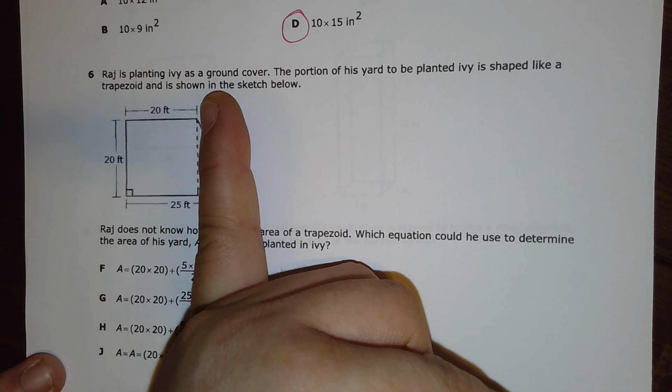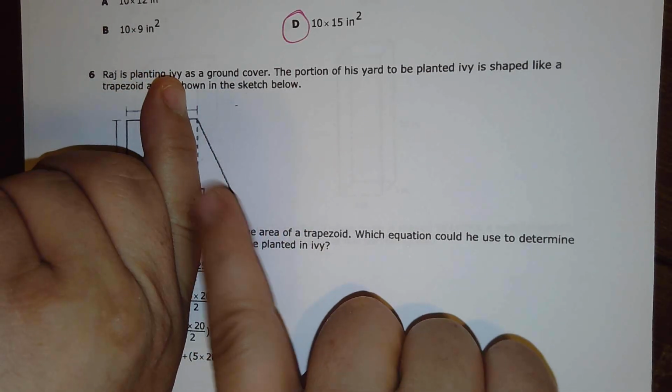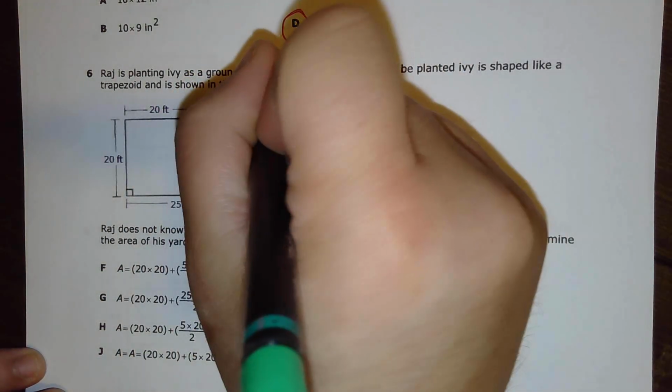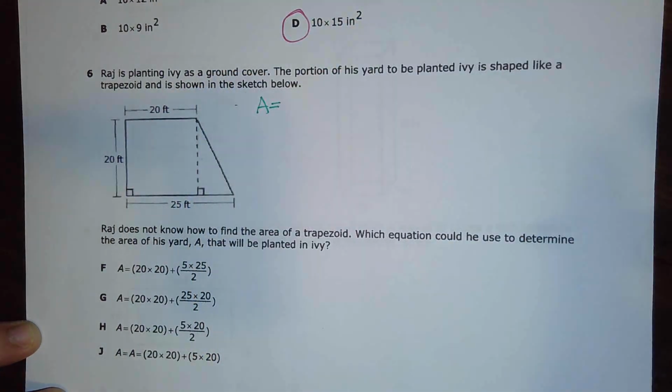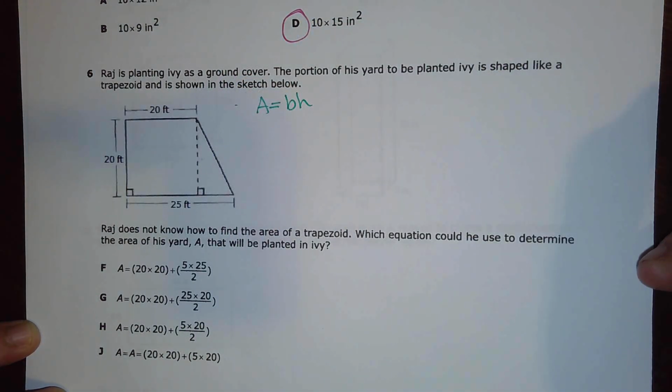So we're going to do the area of the rectangle and then the area of the triangle, okay? So let's do it. Area of a rectangle. Again, you can do length times width or base times height.